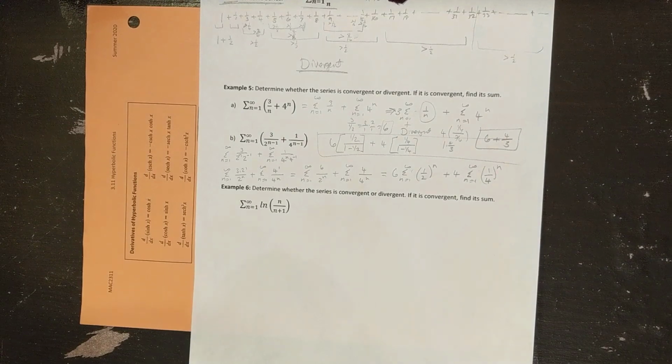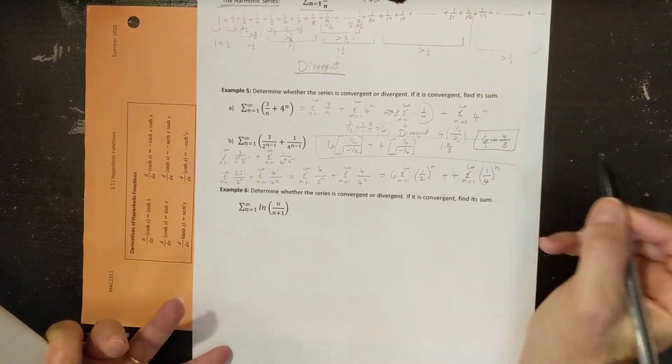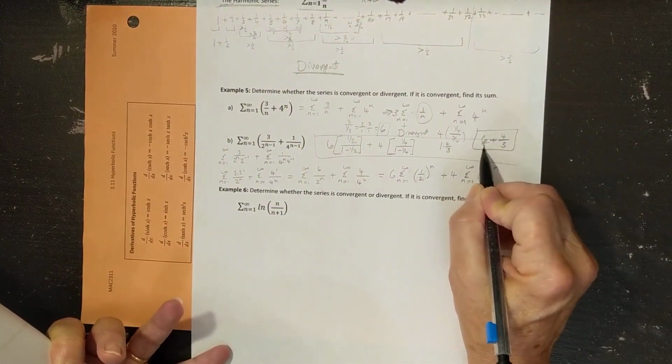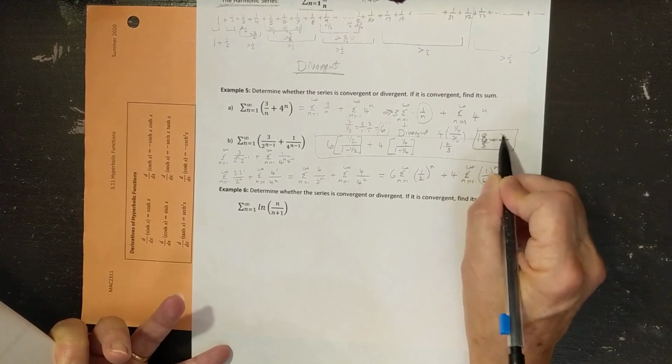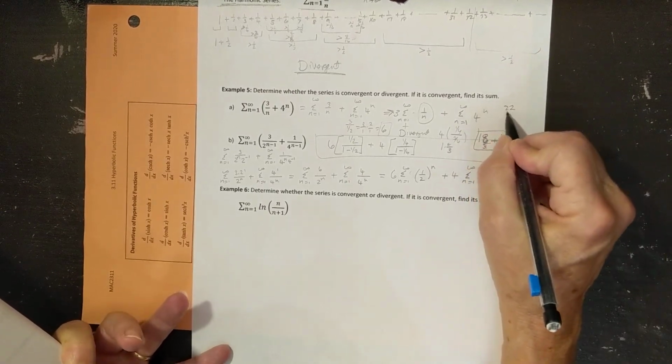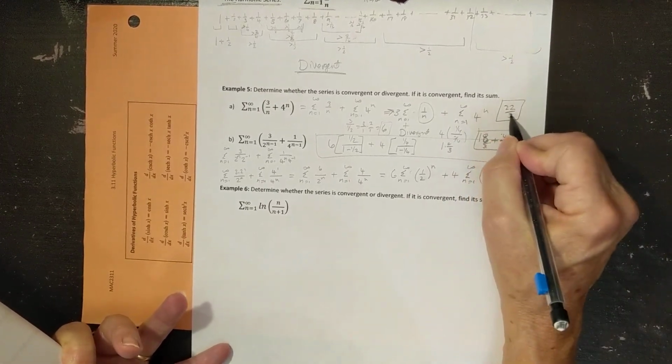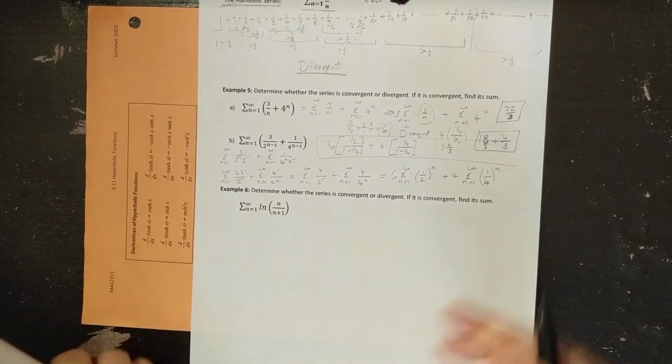I got something different a minute ago. Let me just check on that one. No, I got the same thing a minute ago. What did I get there? Yeah, I got 22 over 3 is what I got a minute ago. So let's see if I get the 22 over 3. If I get a common denominator of 3, that turns into 18 plus 4 is 22 over 3. Yeah, 22 over 3 is what this converges to. All right, that's good.